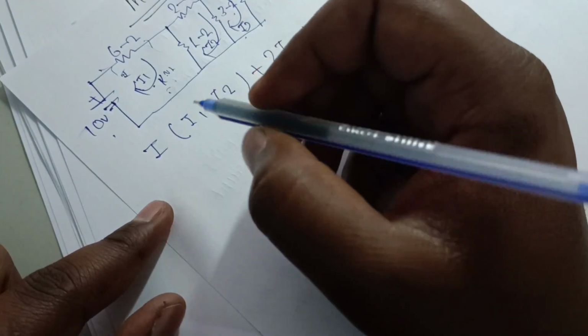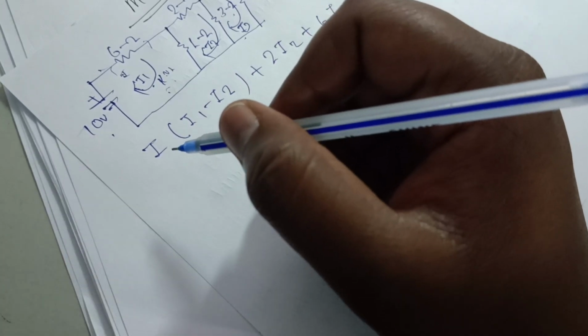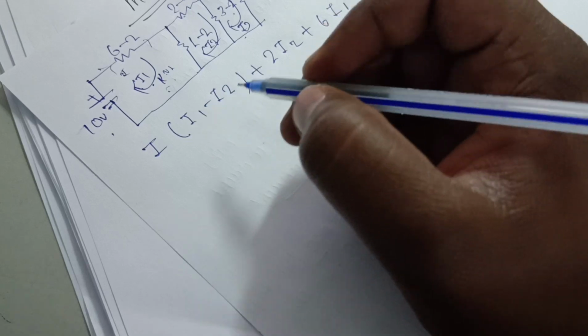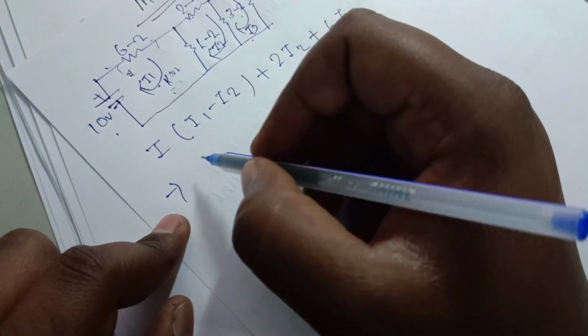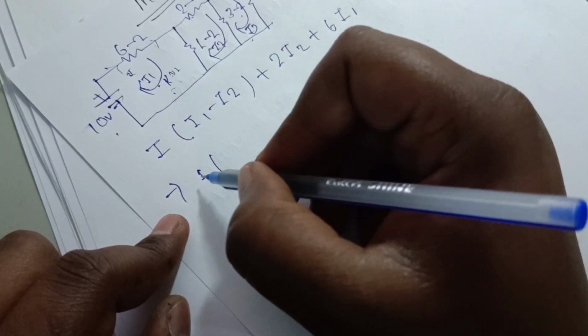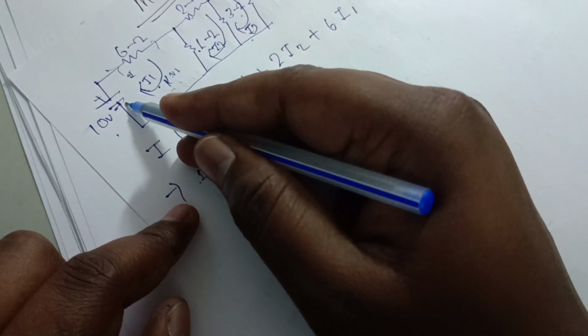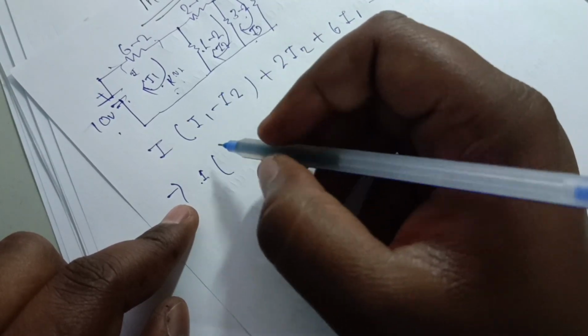So this is the first one. Now let's discuss the second. Here is 1, because here is nothing, it is given that it is 1, there was no resistance mentioned.